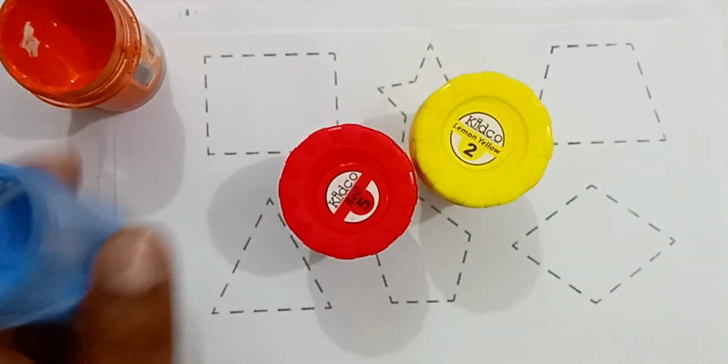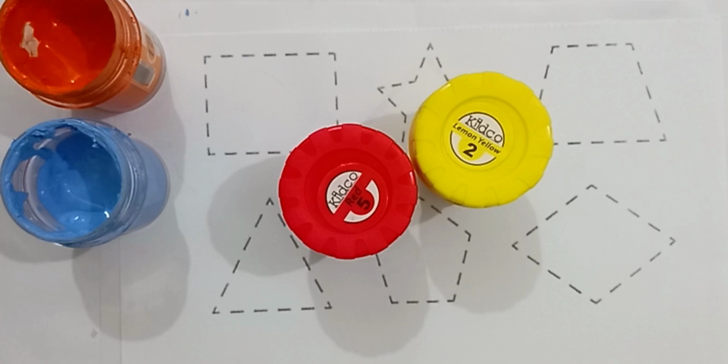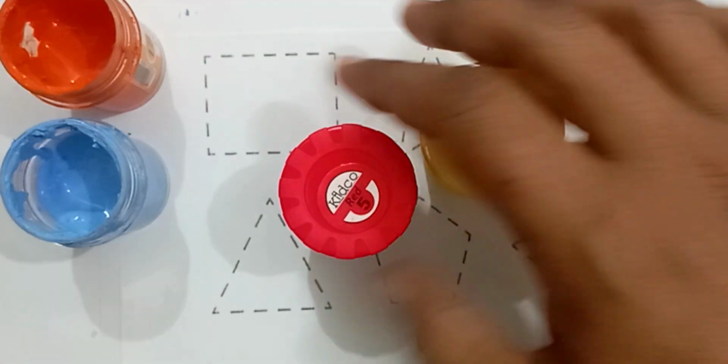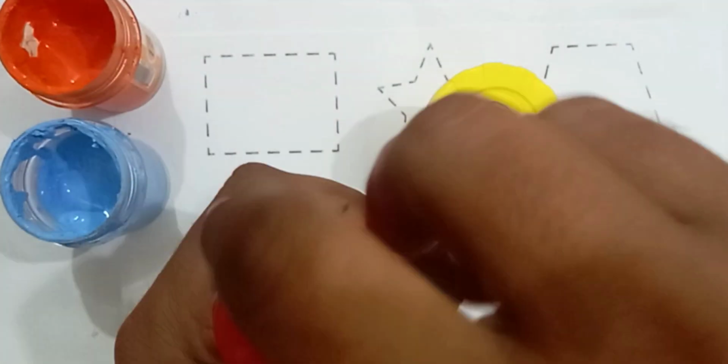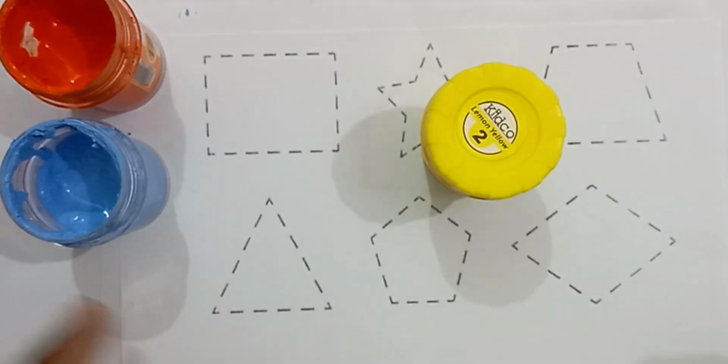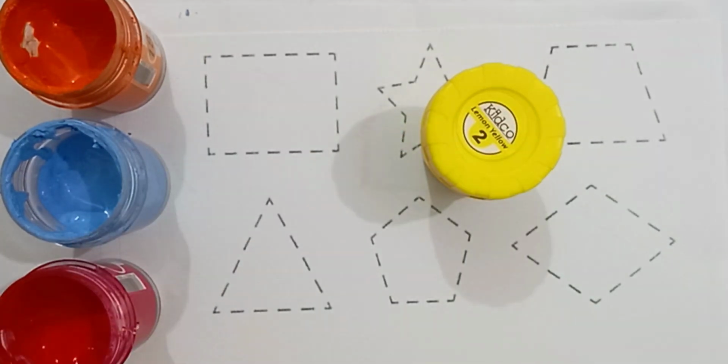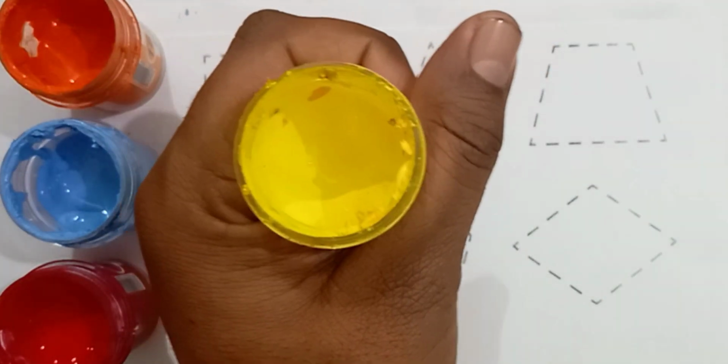Light blue color. Which color is this? Light blue. Red color. Which color is this? Red. Yellow color. Which color is this? Yellow.